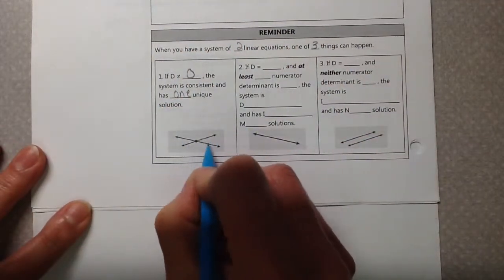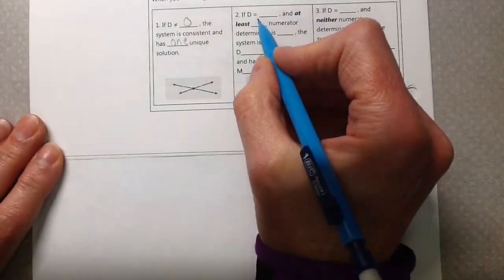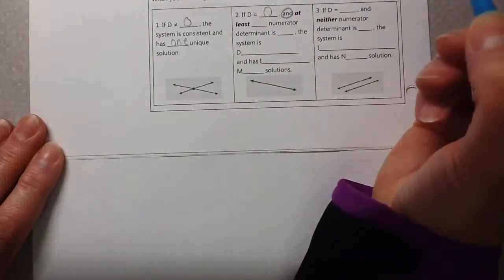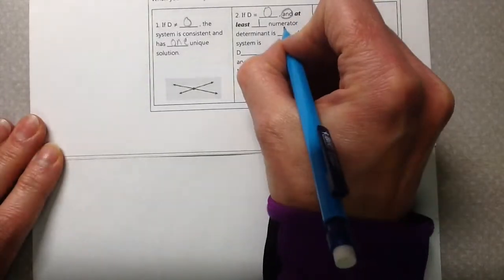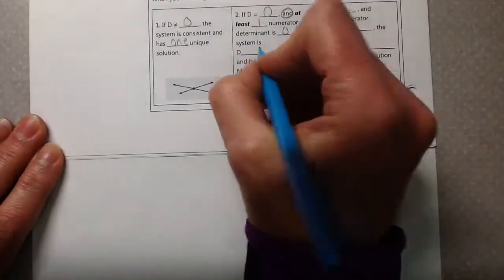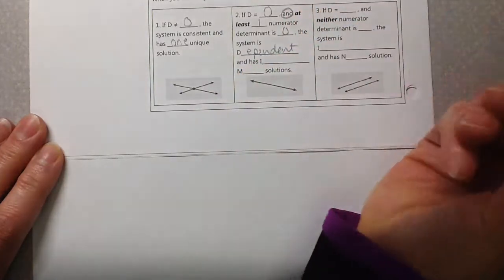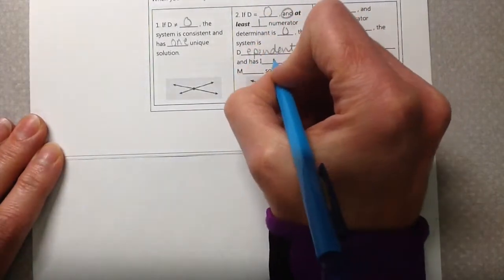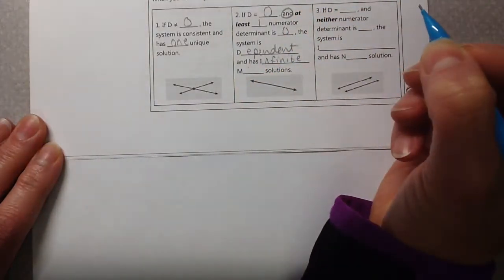So it would look like this. If the determinant does equal 0, and, so both of these conditions have to be met, at least one numerator determinant is 0, the system is dependent, and has an infinite number of solutions.